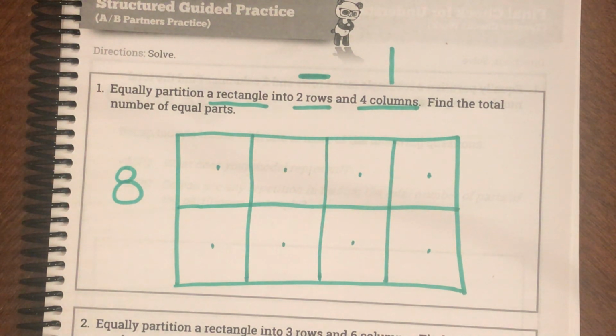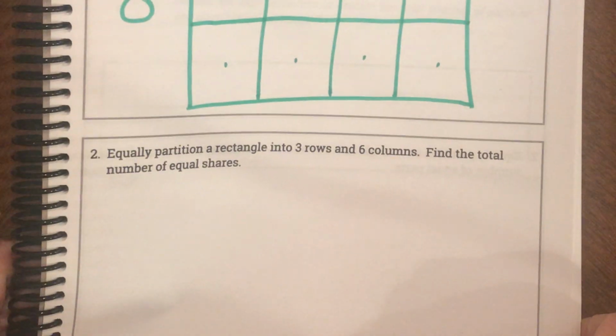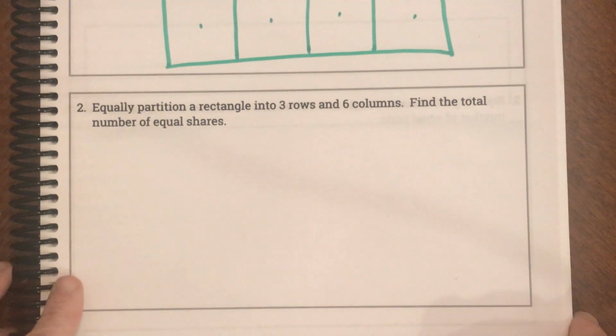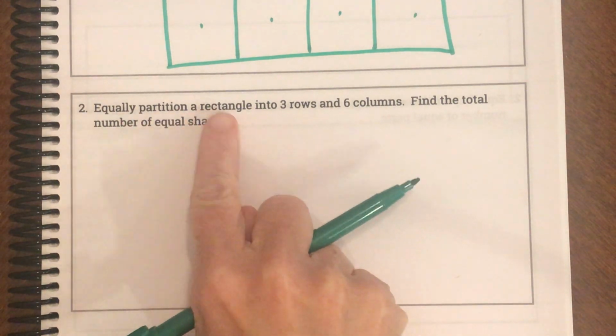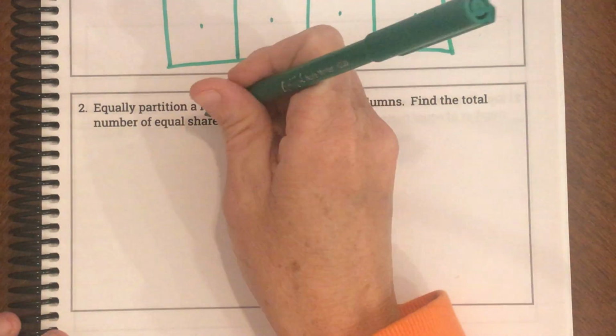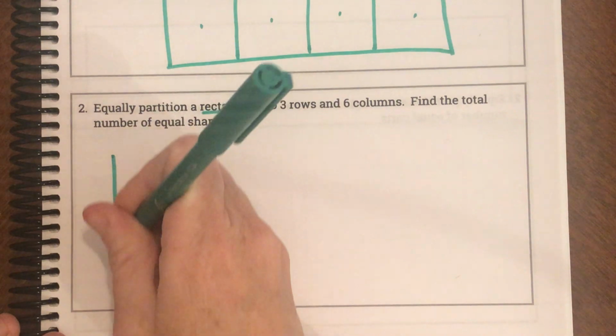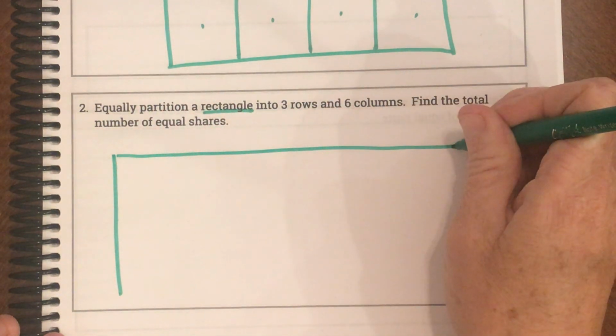Okay, boys and girls, let's go on to one more. Here's our last one together. It says, equally partition a rectangle. Okay, let's pause and draw a rectangle. And remember, it's easiest if we draw a large one.